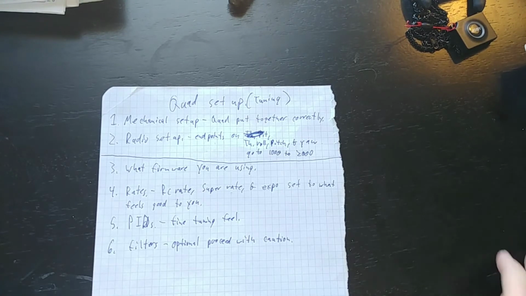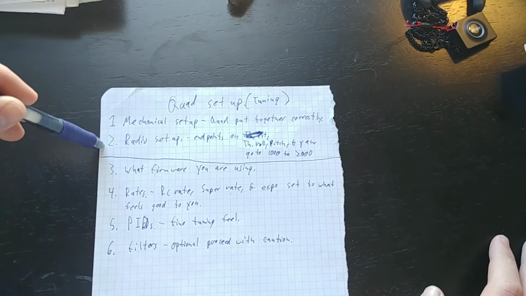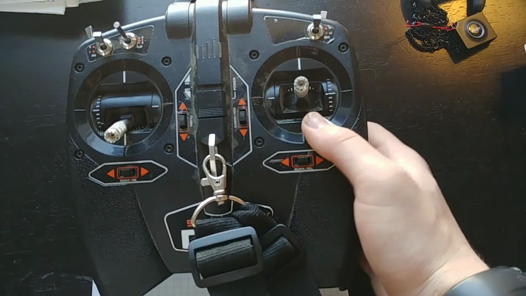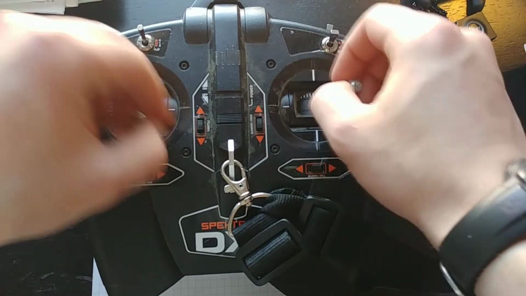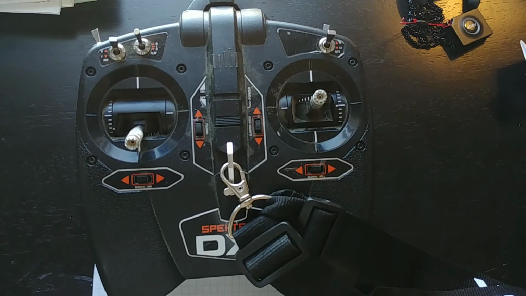The next thing, once you've built your quad in step 1, step 2 is going into your radio and setting up your endpoints. This is a combination of doing stuff on the computer and on the radio, because every time you move the sticks on your transmitter, your quad interprets that as numbers, and depending on what those numbers are, that dictates what your quad will do.